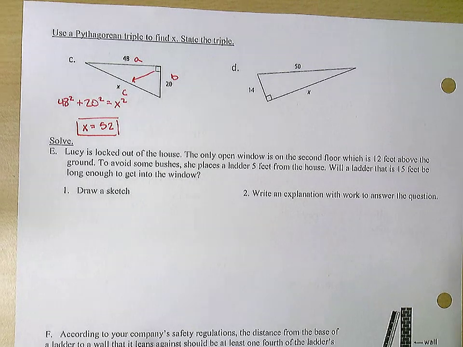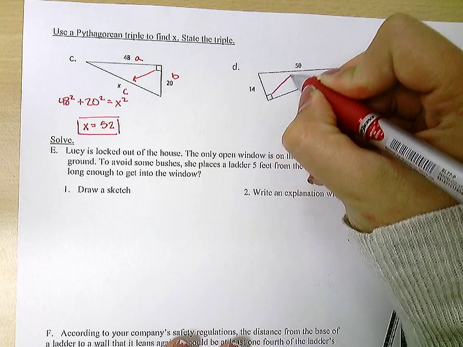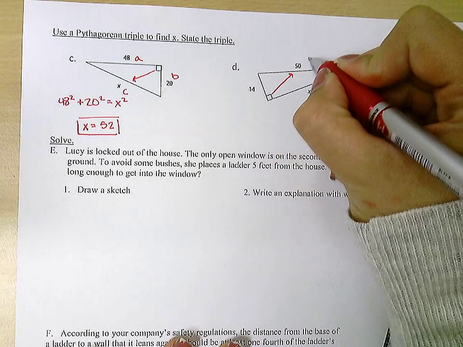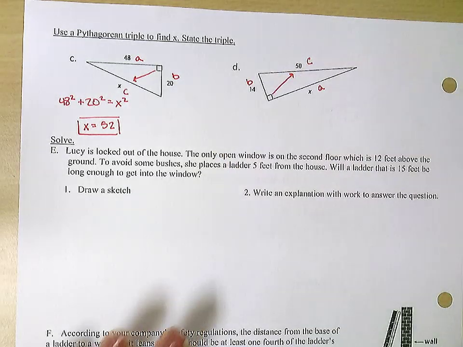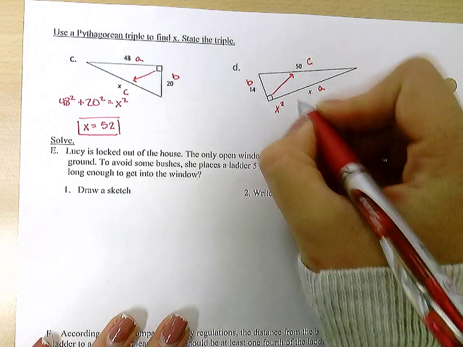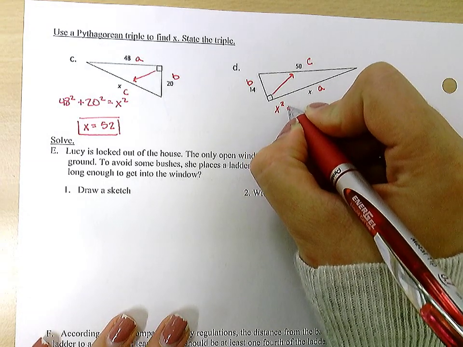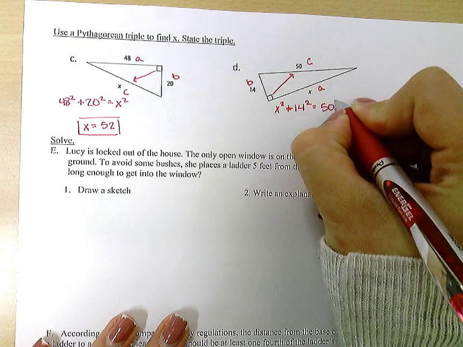Letter D then. Again, I want to locate my hypotenuse first before I start plugging numbers into the Pythagorean theorem. Your hypotenuse is across from that 90-degree angle. That is your C value in that formula. The other two sides are A and B. It doesn't matter which order, okay? I could have flip-flopped A and B. So here, I would have x squared plus 14 squared is equal to 50 squared.